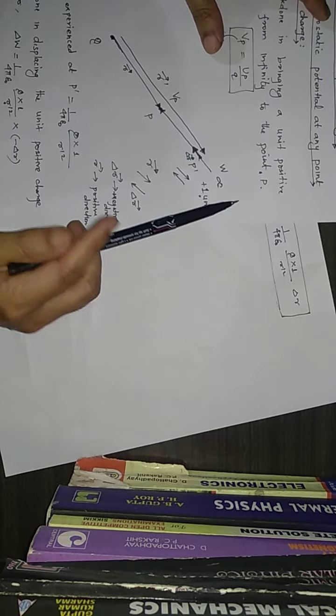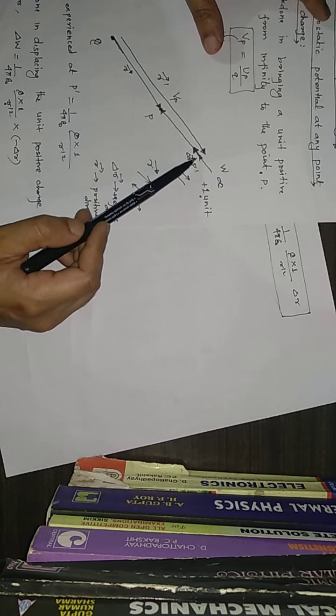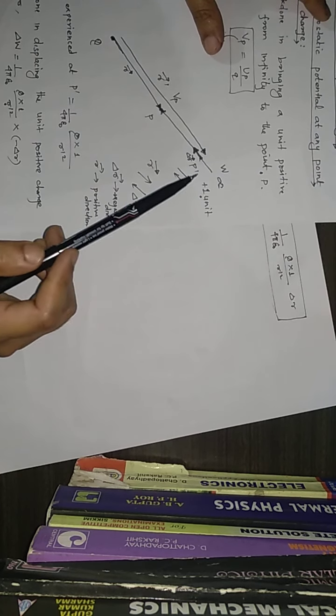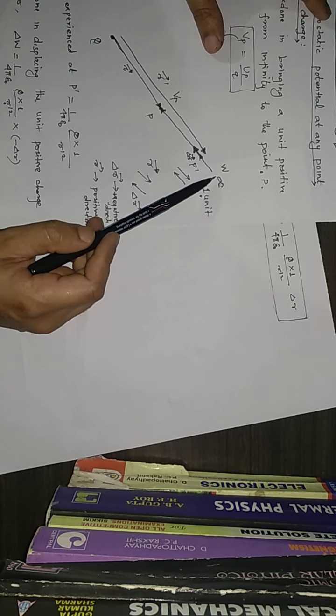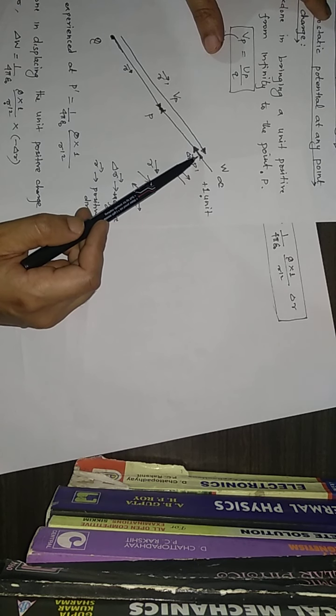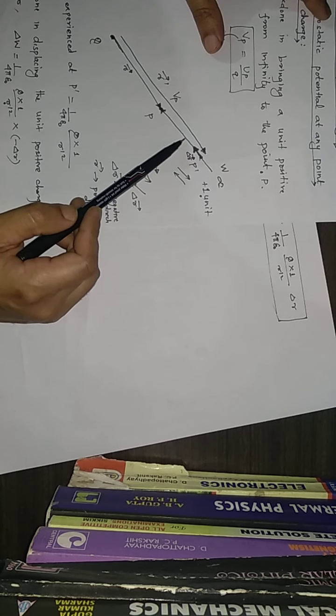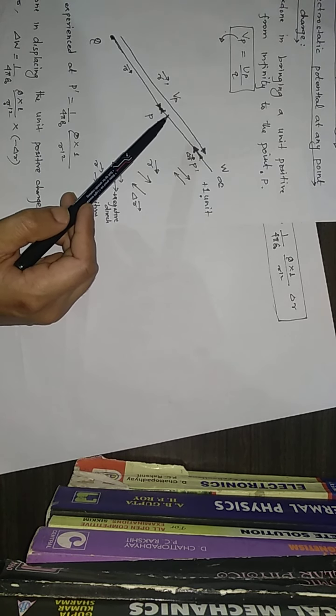But our sole intention here is the work done in bringing a unit positive charge from infinity to the point P. My intention is not to calculate the work by displacing it by delta r, but the total work done in bringing this unit positive charge from infinity to the point P itself. If I add all these small works from infinity to the point P, we will get the total work done.